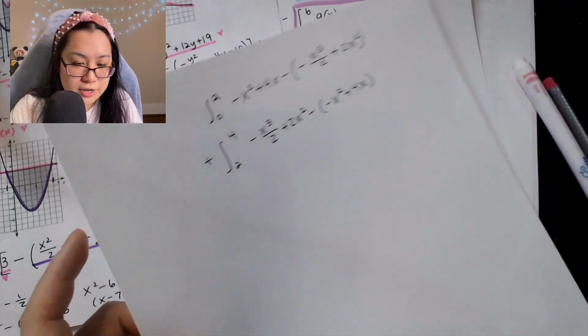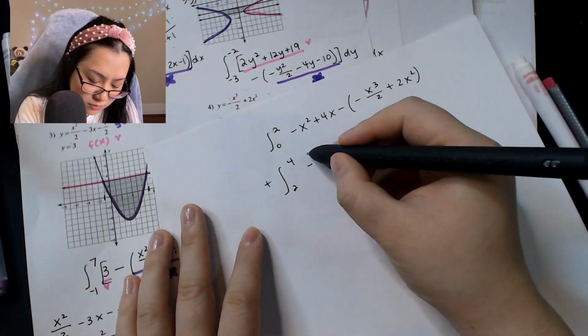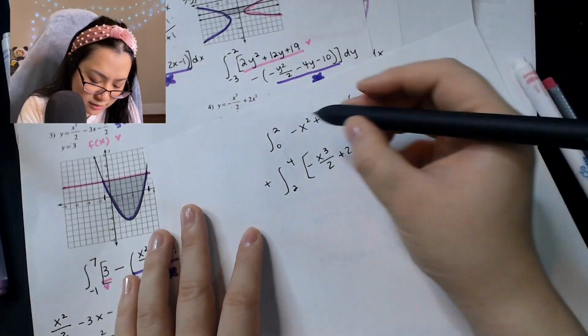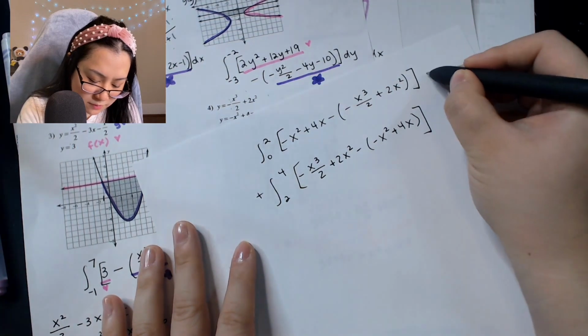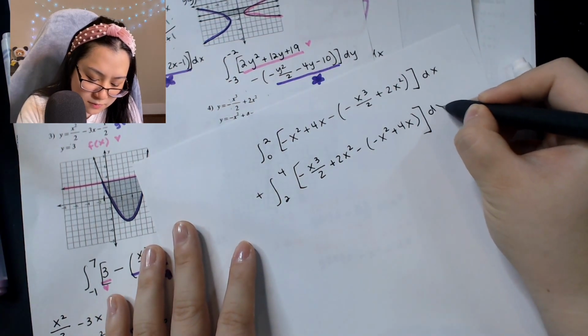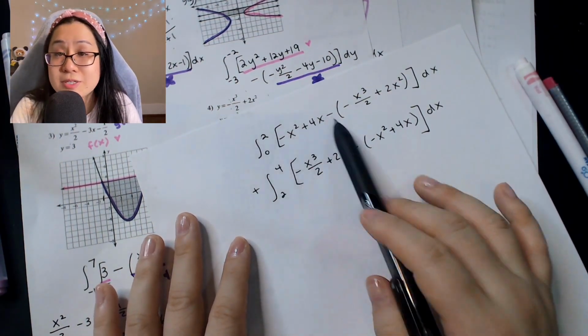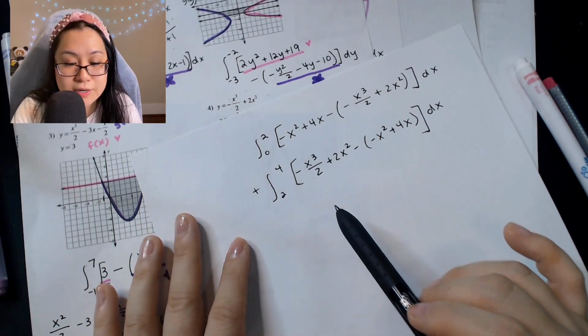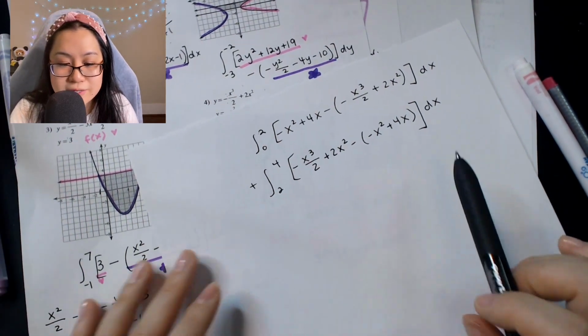So we actually have two integrals to work out here, but that's okay. As long as we keep our bounds in the right order, we should be okay.